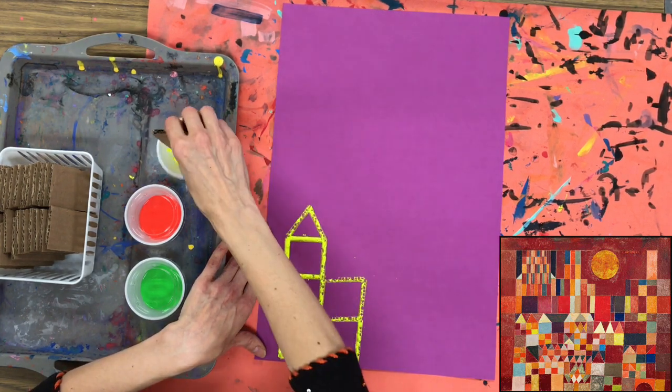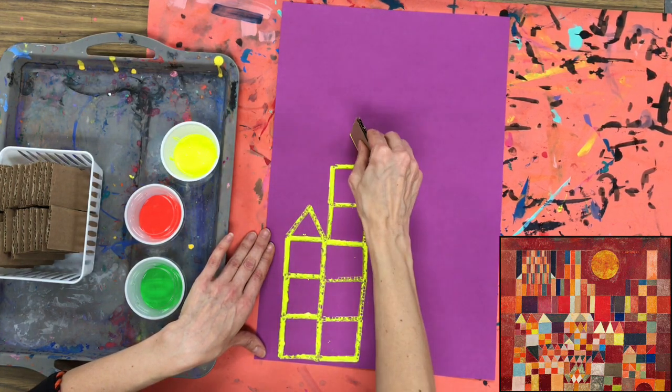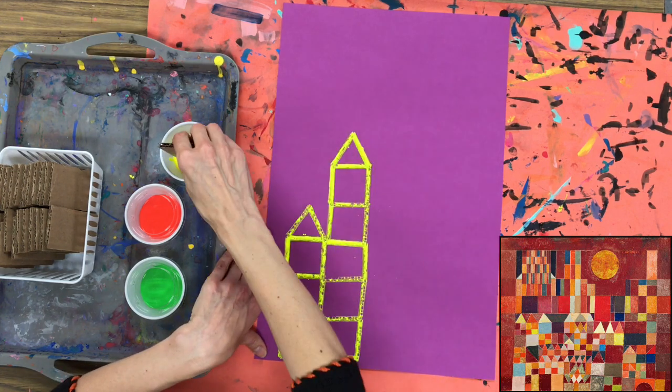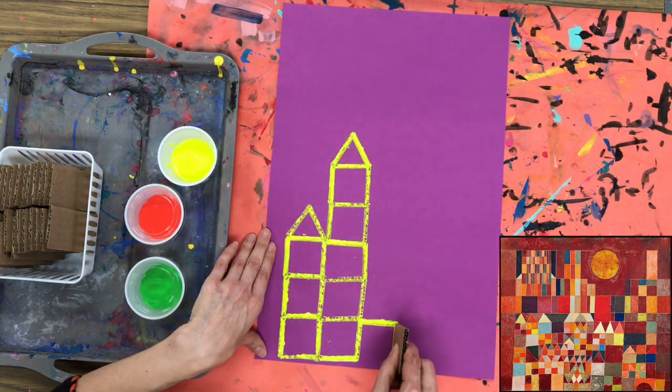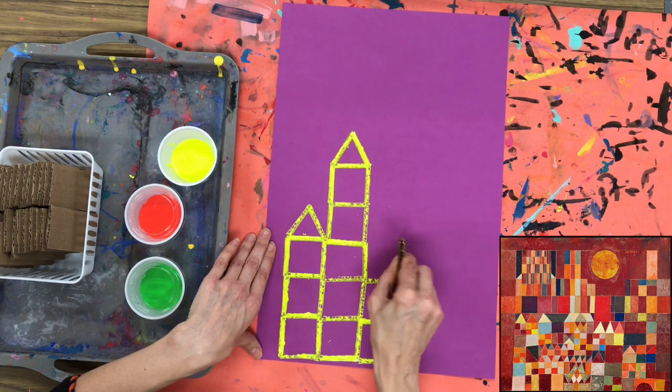Don't press your cardboard down and move the cardboard around. That's painting. As I'm printing, I'm creating a series of squares. I'm making the shape of a square. You can also use the shape of a triangle to enhance what it is you're creating.